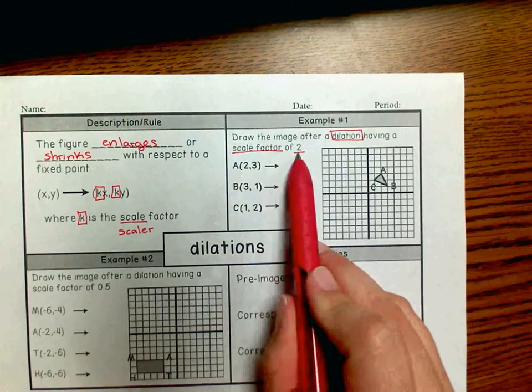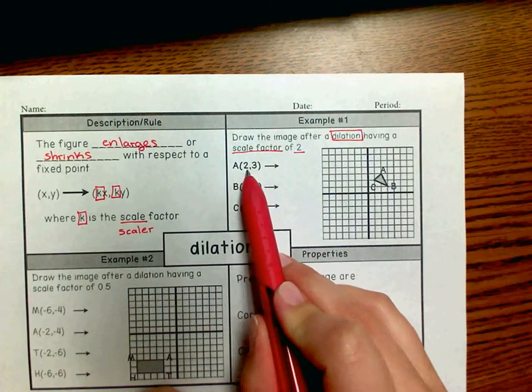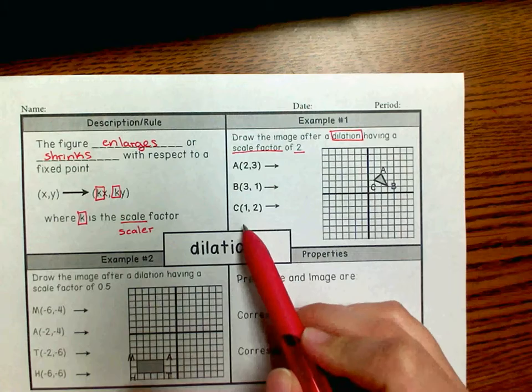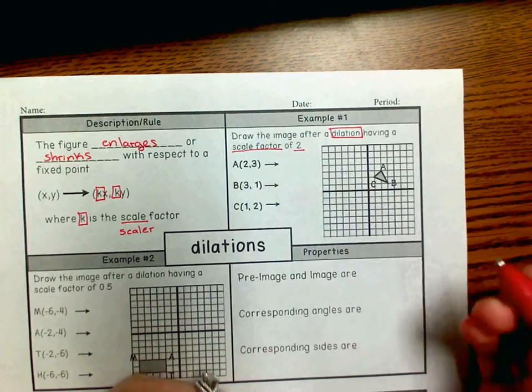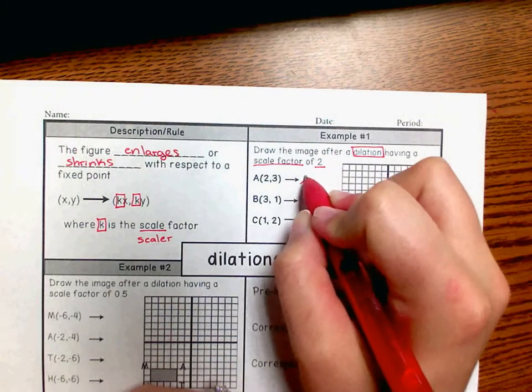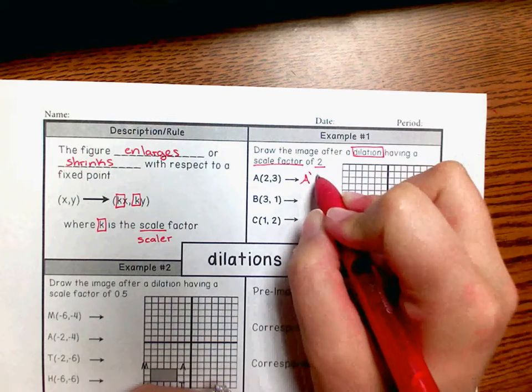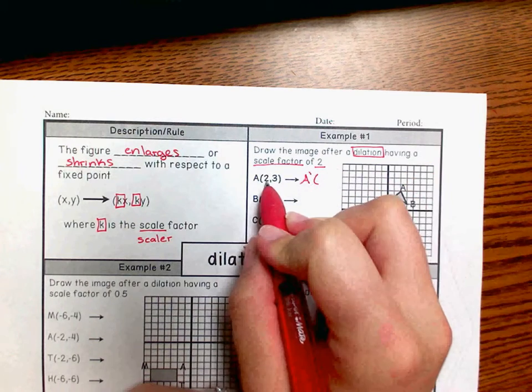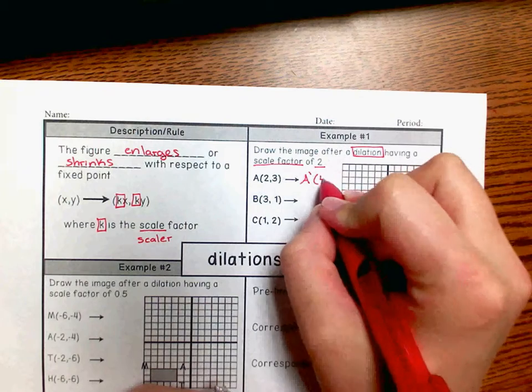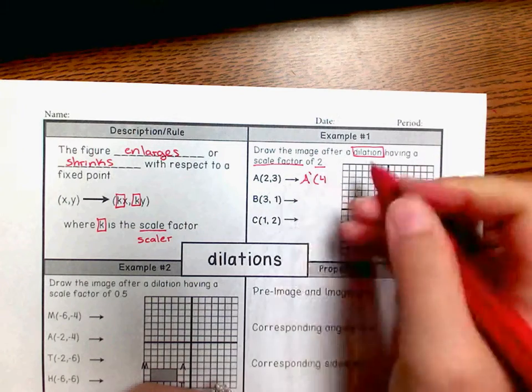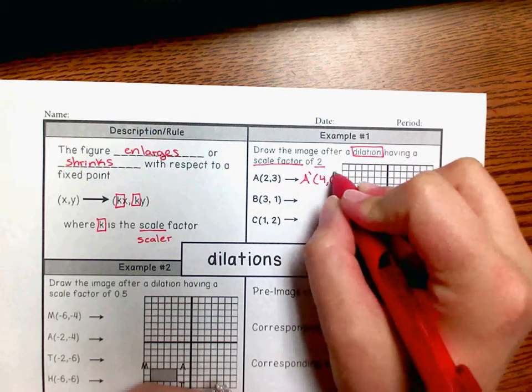So scaling by 2 just means that we're going to take each of our values and multiply them by 2. It's going to get twice as big. So our new thing will become a prime, and then we'll take 2 and multiply it by 2, and I'll get 4. And I'll take 3, multiply it by 2, and I'll get 6.